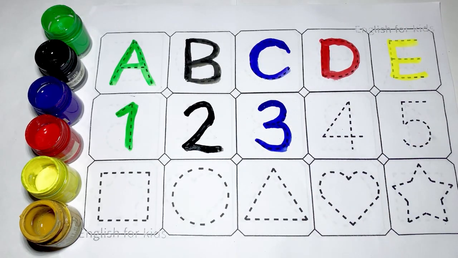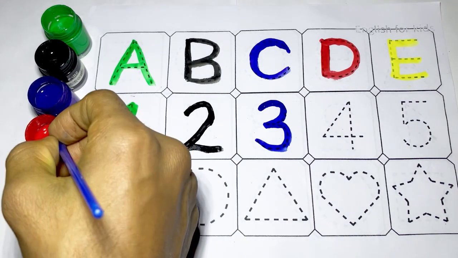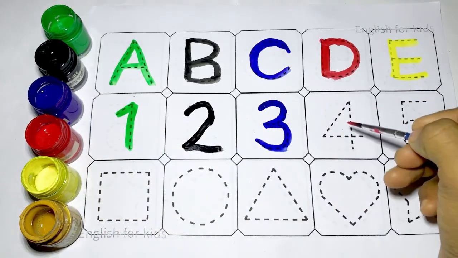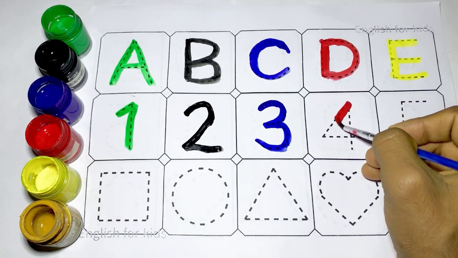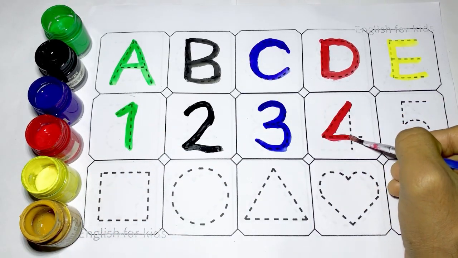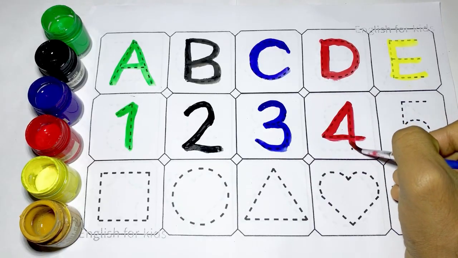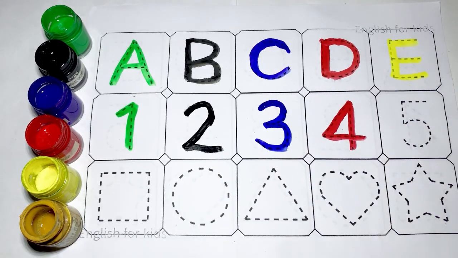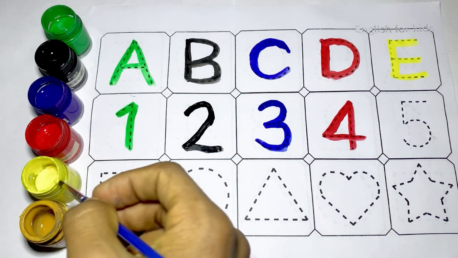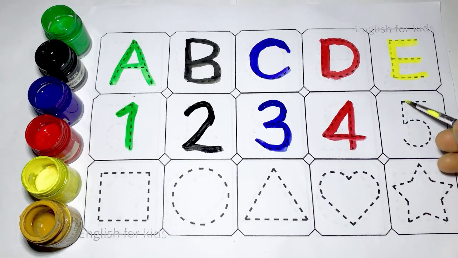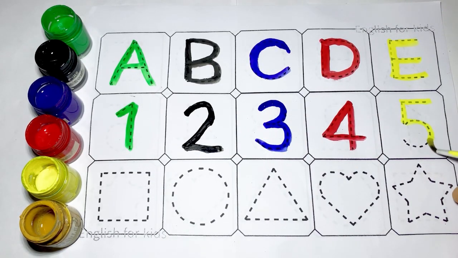Kids, next is 4. The numbers of 4 and use red color. F O U R, 4. Kids, next is 5. The numbers of 5 and use yellow color. F I V E, 5.